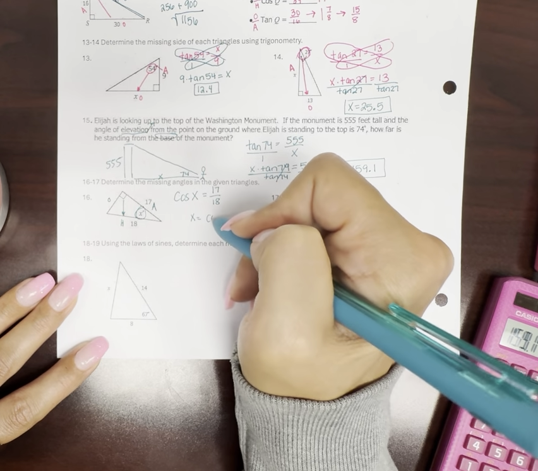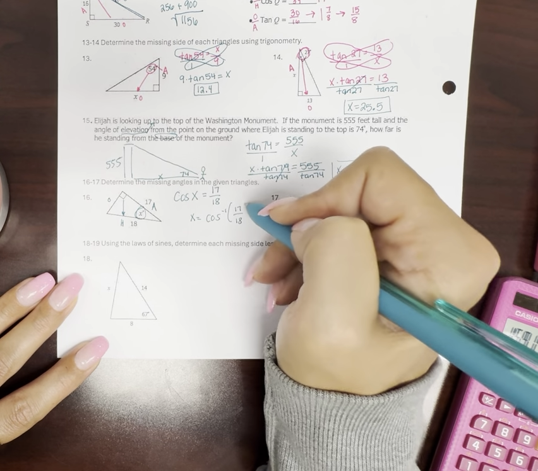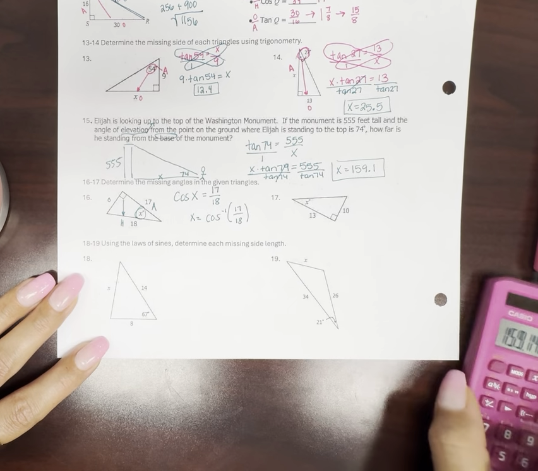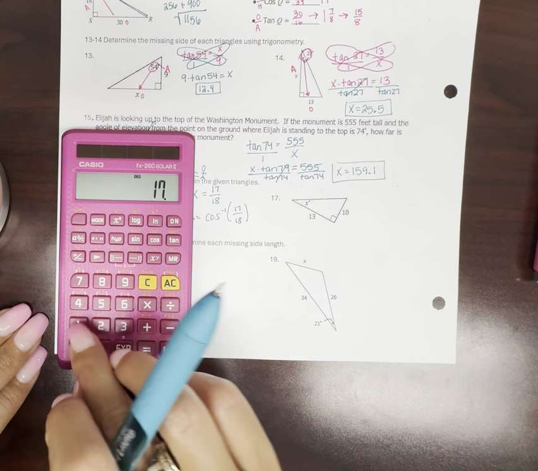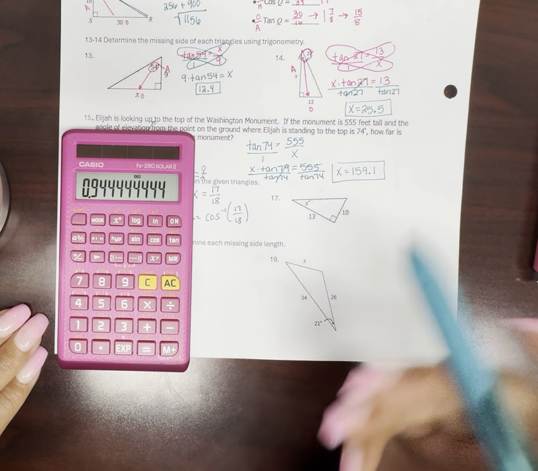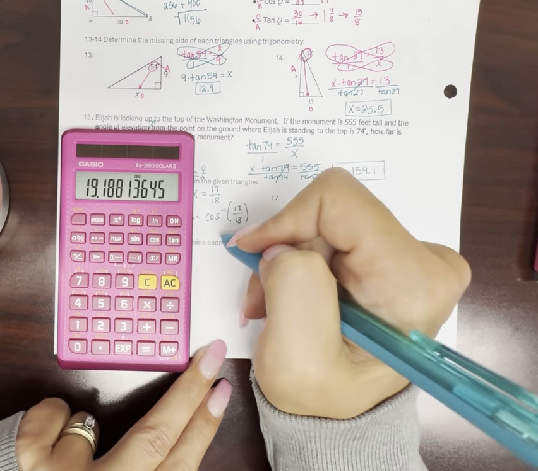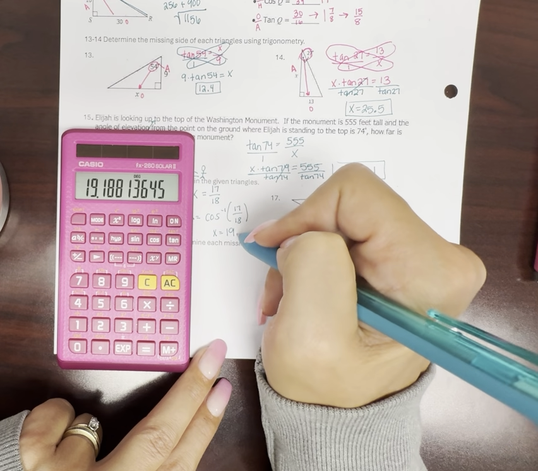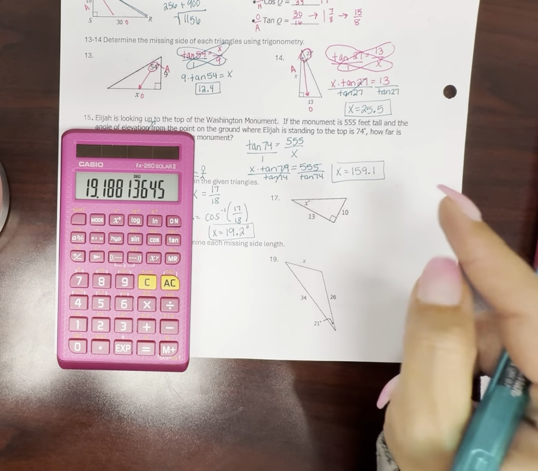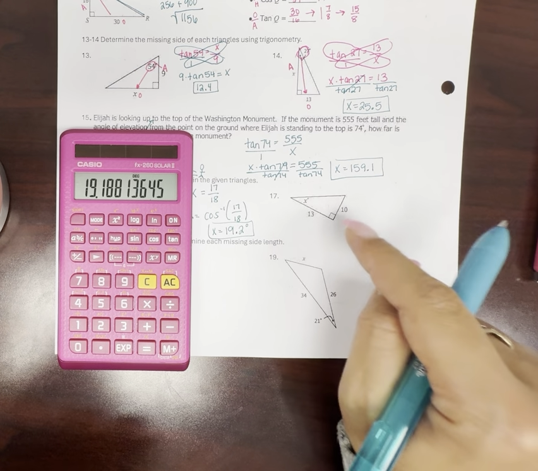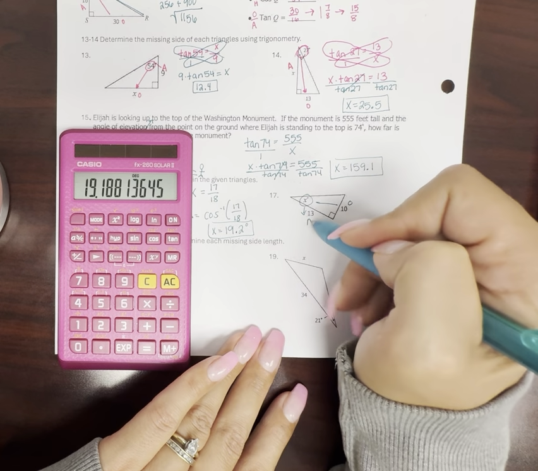This requires you to find the inverse. So in your calculator, you're doing 17 divided by 18 first. You're getting that decimal. Make sure you press equals. And then to get the inverse, you're doing shift cosine. Same thing here. I'm x. I have opposite and adjacent.